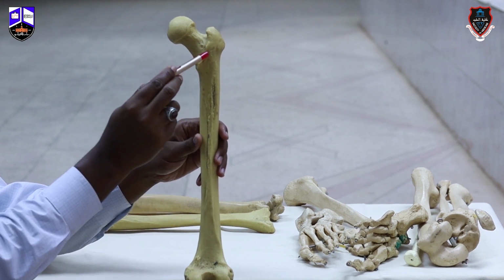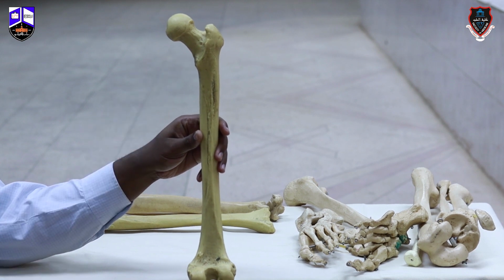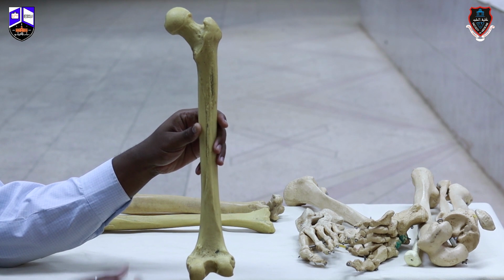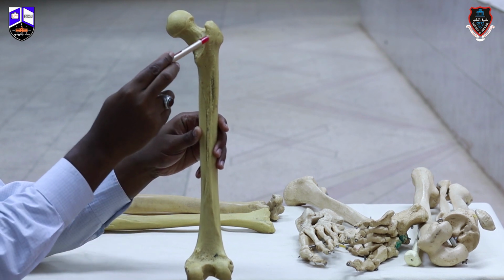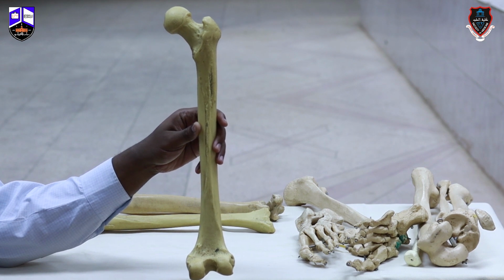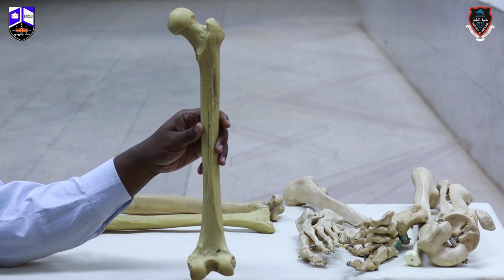Almost in the center of the intertrochanteric crest, posteriorly, you have this elevation. It is called the quadrate tubercle, and the quadrate tubercle is for insertion of the quadratus femoris muscle, which is one of the muscles that form the deep gluteal musculature. Okay, we will discuss it in the gluteal region.